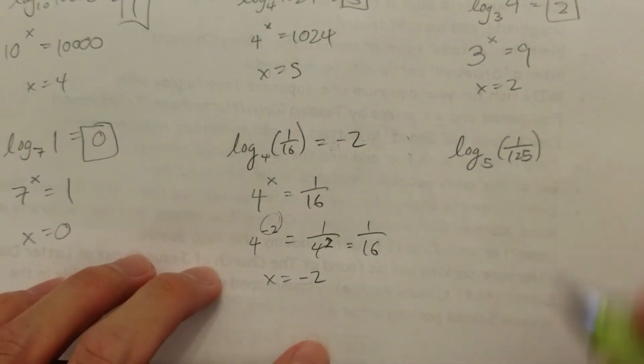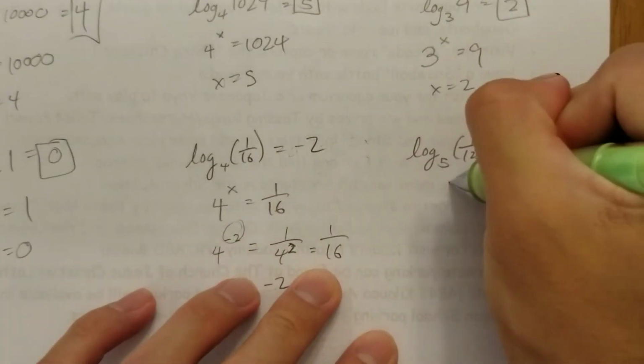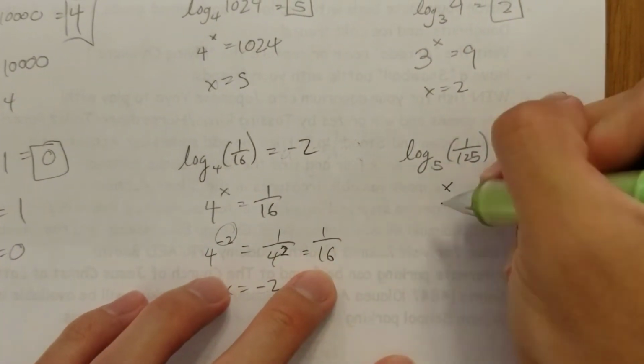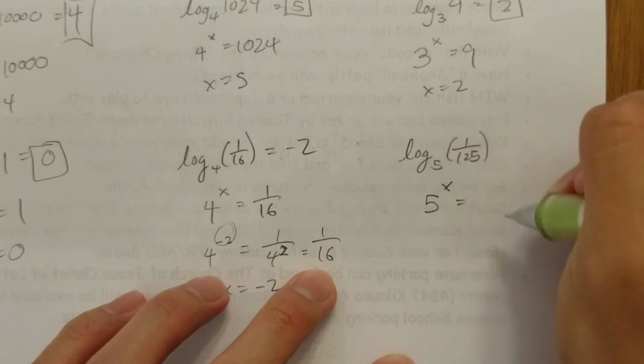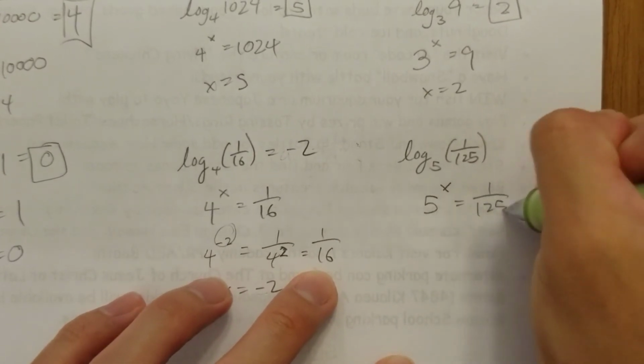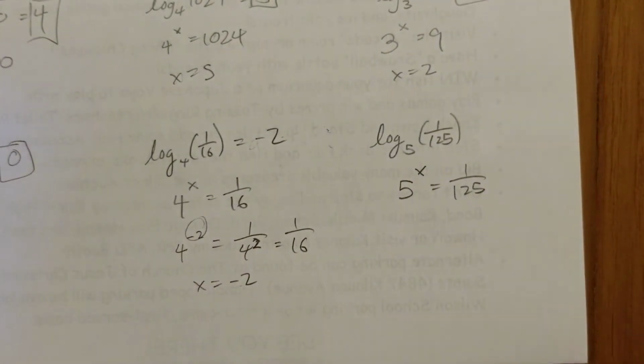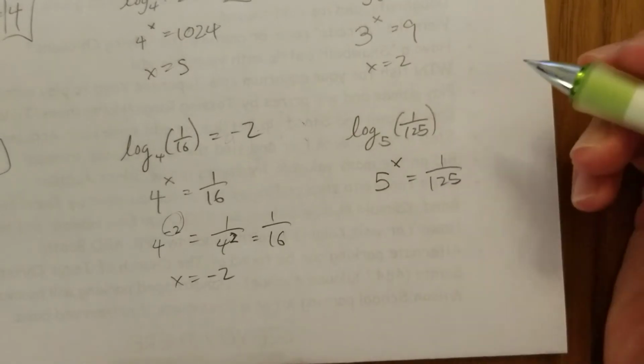For this one, what exponent are you raising the base of 5 by to get 1 over 125? If you try to do it, 5 times 5 is 25.